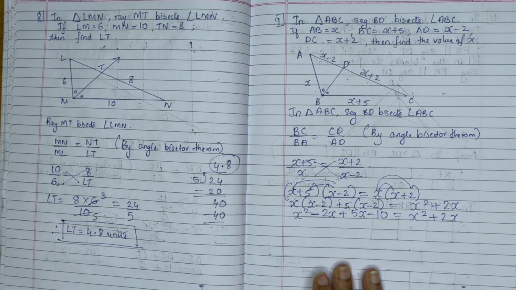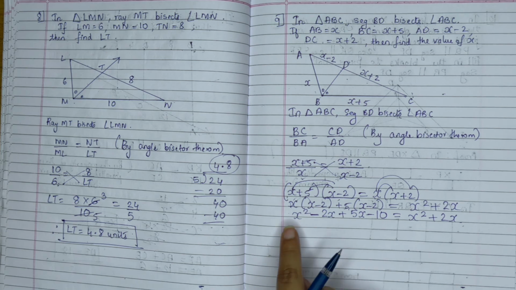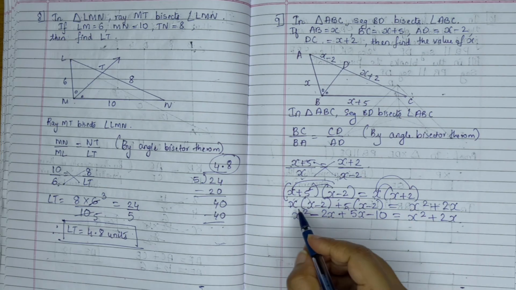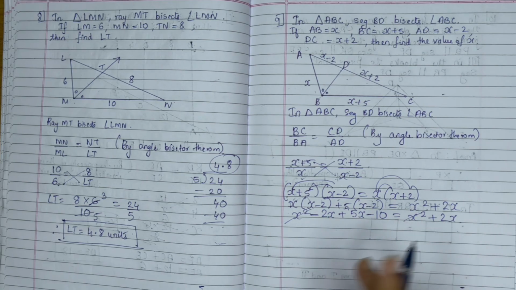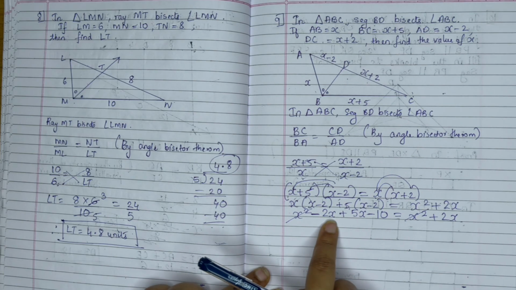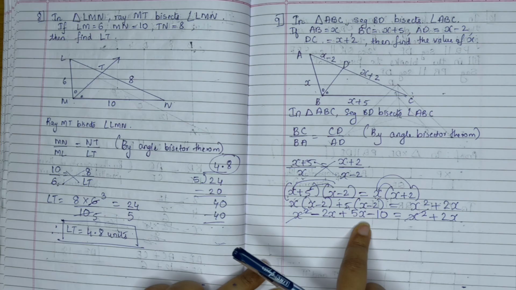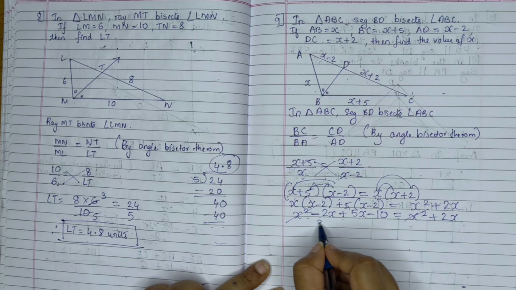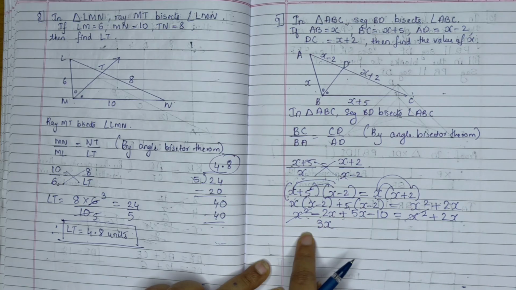Okay, now see here, on the left hand side there is x square, and on the right hand side also there is x square. That x square and x square will get cancelled here. Now see here, minus 2x plus 5x, minus into plus, minus, so 5 minus 2 is 3x, sign is of the greater number only.